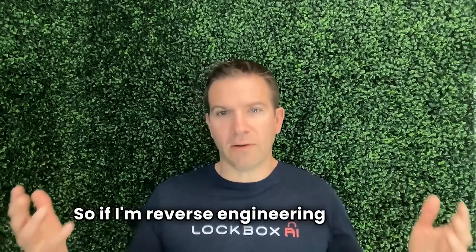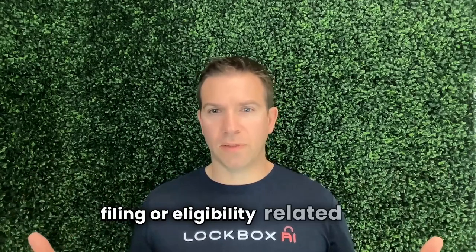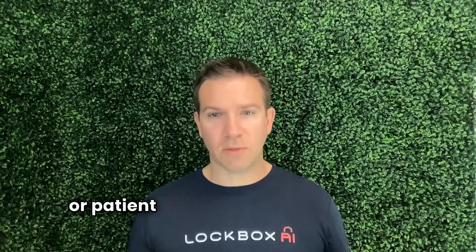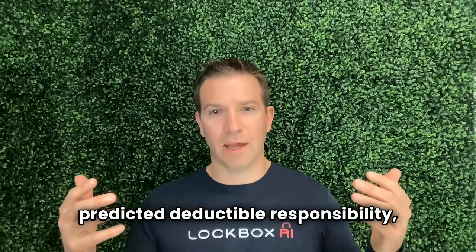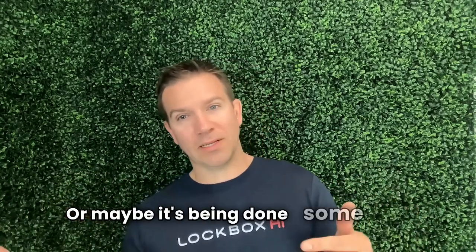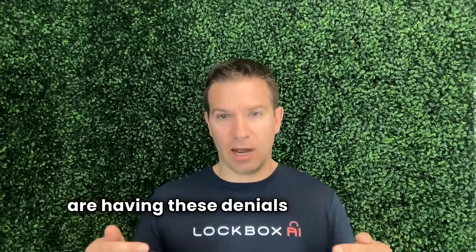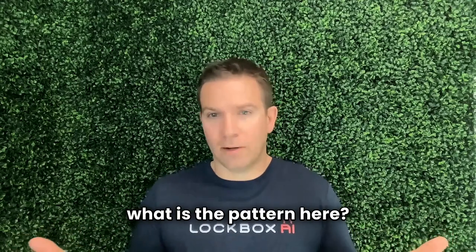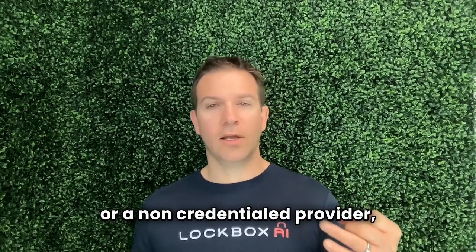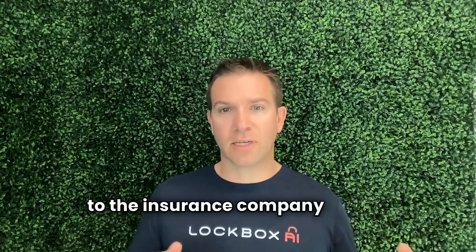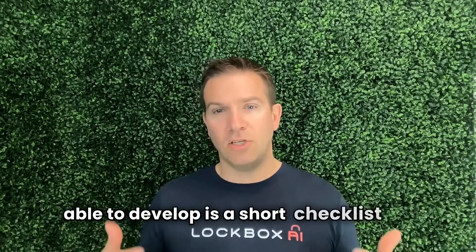So if I'm reverse engineering a timely filing or eligibility related issue, related to non-covered services that weren't disclosed at the time of check-in, or patient payments that should have been collected up front due to co-insurance or predicted deductible responsibility, that's not being done, or maybe it's being done in some places but not other places. If you back out the accounts that are having these denials, you find what is the pattern here. Is it a person or an office, for example, or a non-credentialed provider, or is it more related to the insurance company they're servicing?